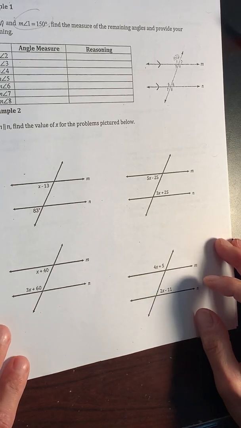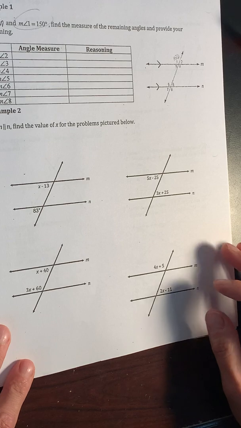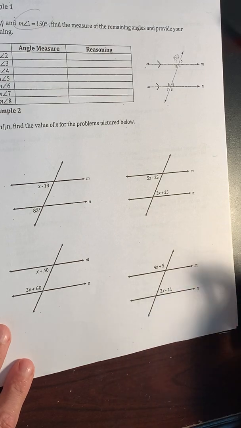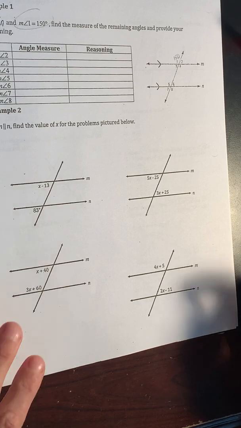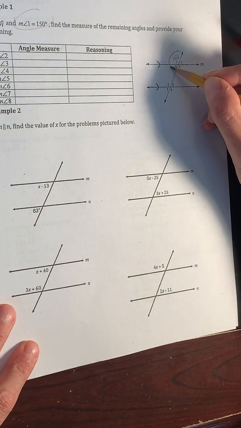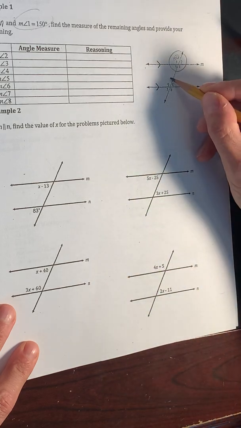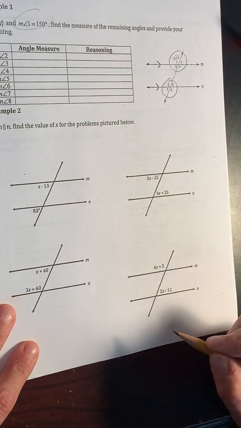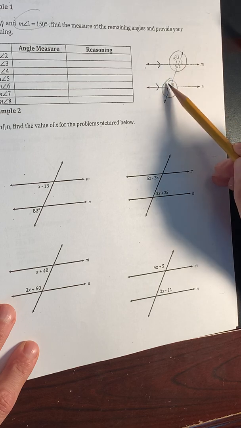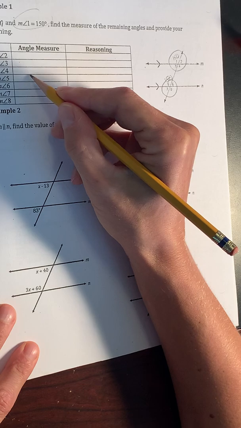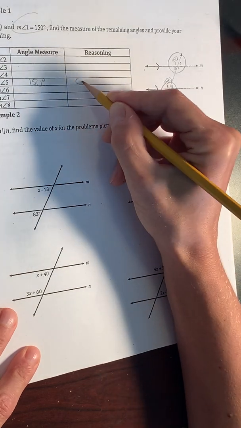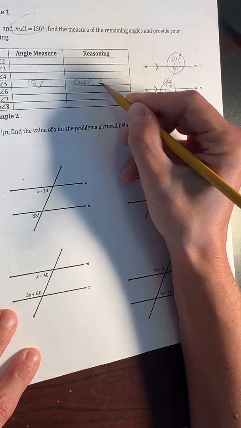Now we can go through any of the pairs that we just talked about on the front page. So if I wanted to, I could start with alternate exterior. I could start with corresponding. So let's say we're to work with corresponding. I'm going to put my circles around these guys. If 1 is 150, then 5 is also 150. So let's mark that off. 5 is 150, and that's corresponding angles.